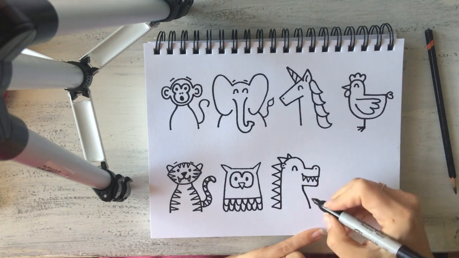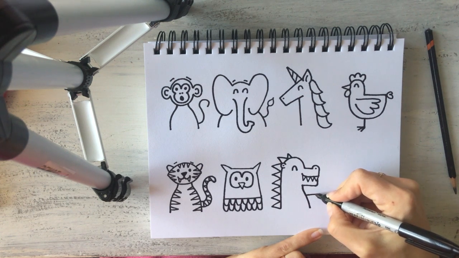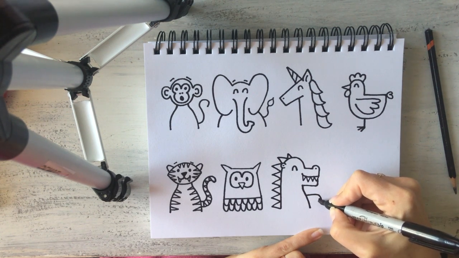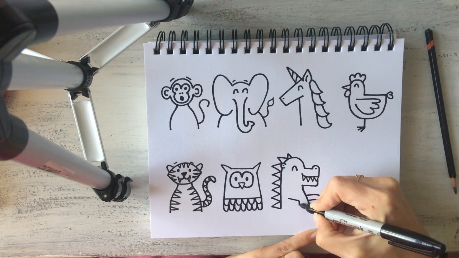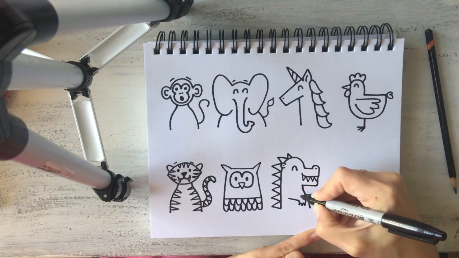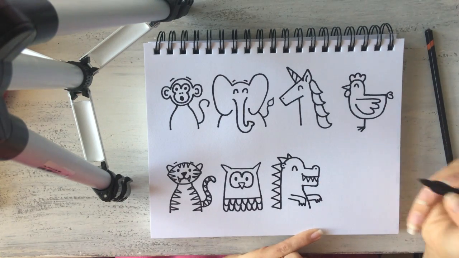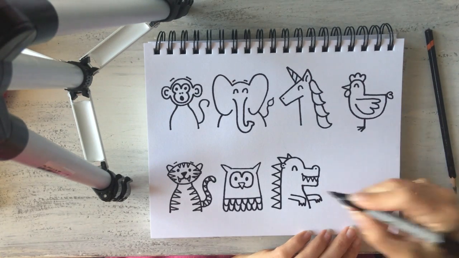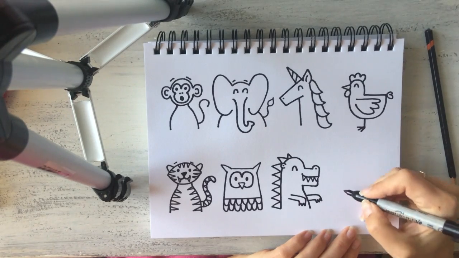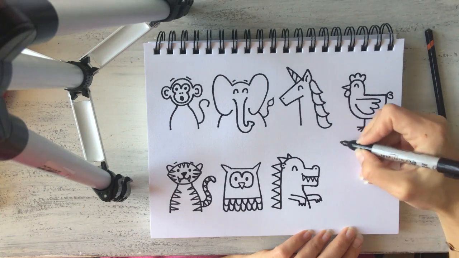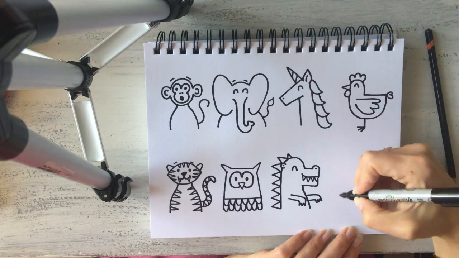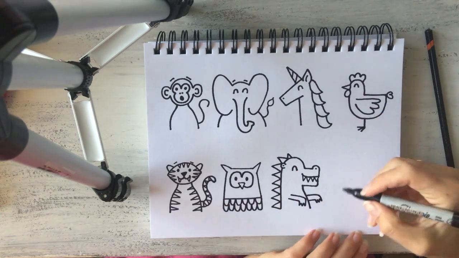If you want to, you could give him an arm as well. So let's give him a little dinosaur arm like that. And one on this side as well. He looks like a zombie. Okay, and then last but not least, we've done a scary dinosaur, so now we're going to do a cute bunny. So a bunny obviously has two long ears, two pointy ears at the top of his head.